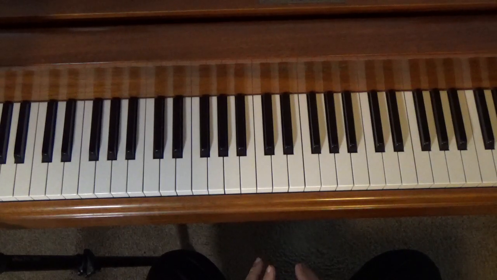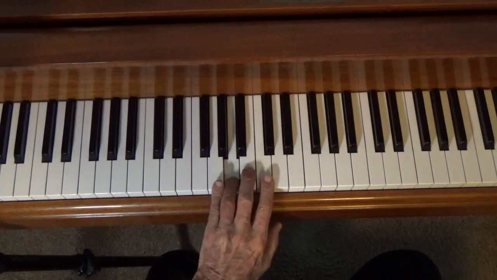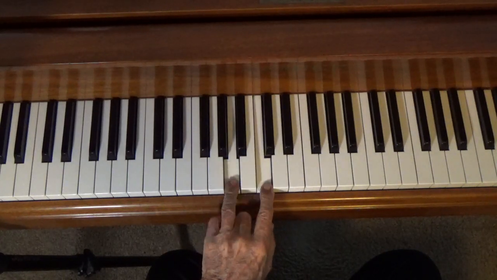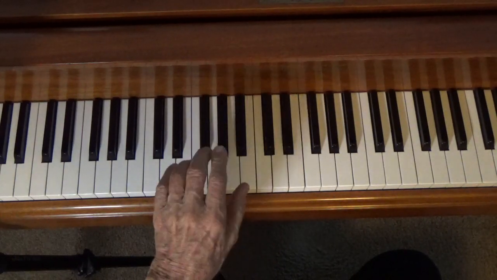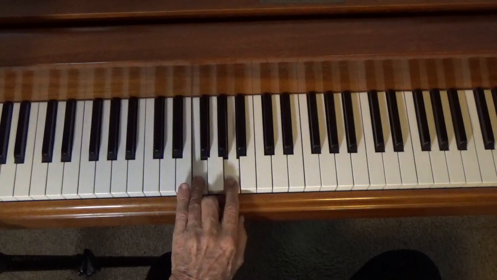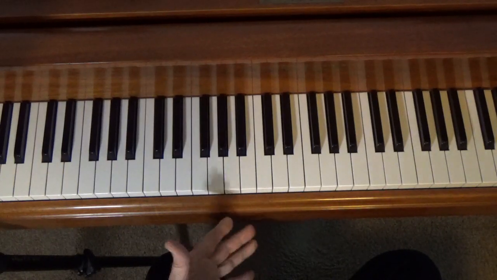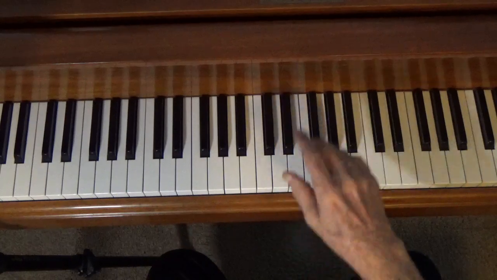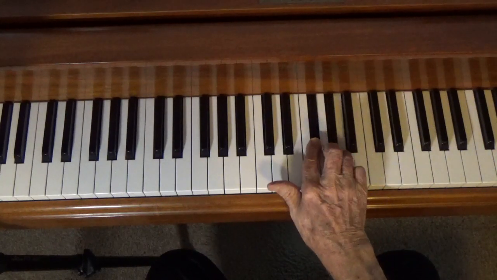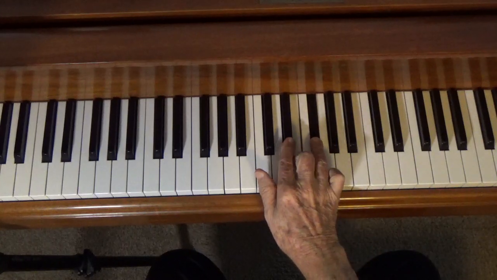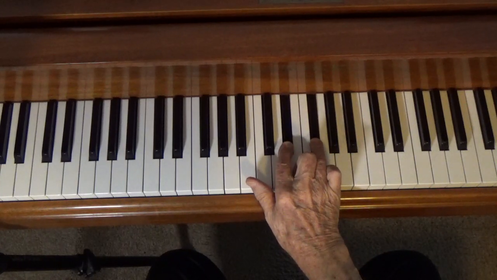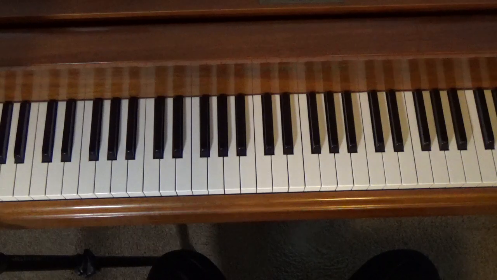Granted, there's a certain amount of memory that's involved here. Like, a whole step and a half step is a minor third. Memorize that. So when you come to it, you know that's a minor third. Or, whole step is a major third. Do that around the piano just as your own drill. Whole step, half step, minor third. Or down, whole step, half step, minor third. Oh, isn't that interesting?